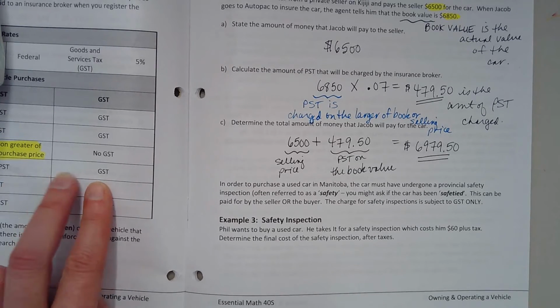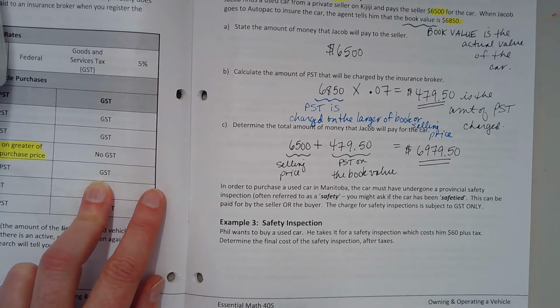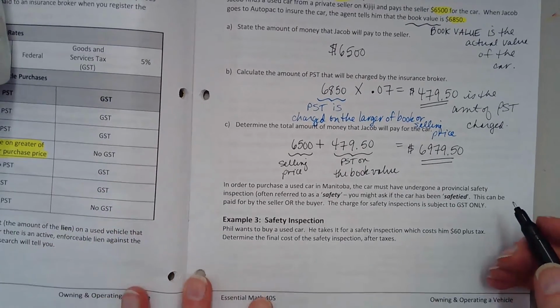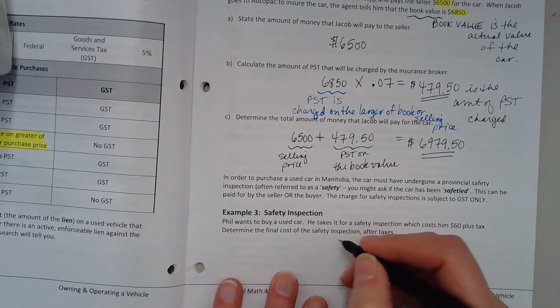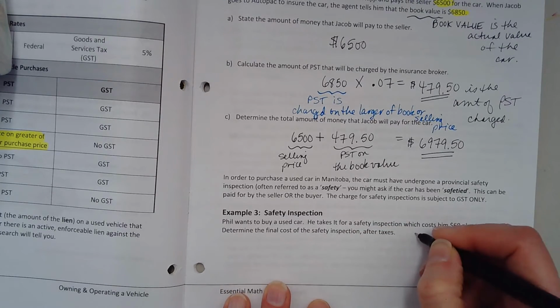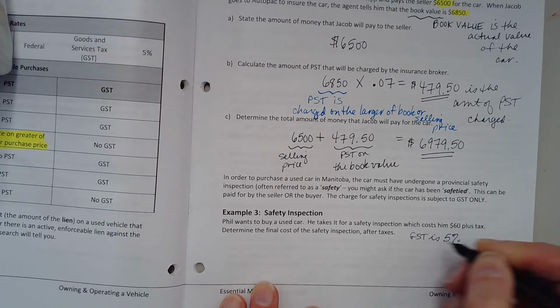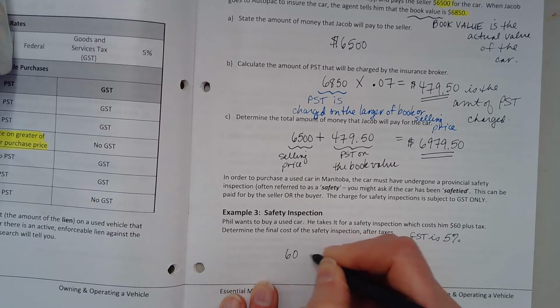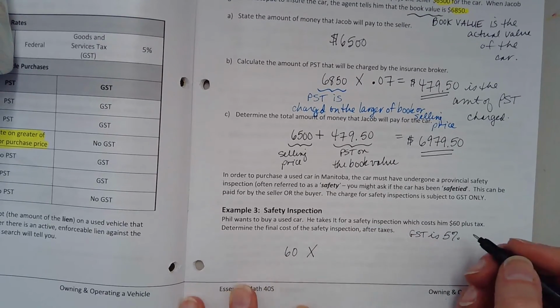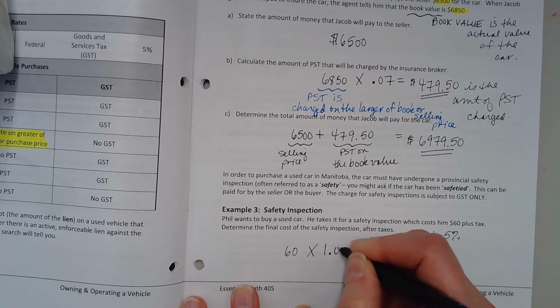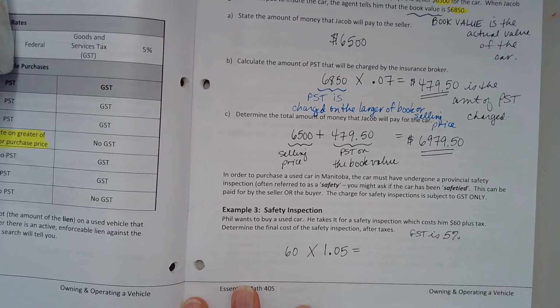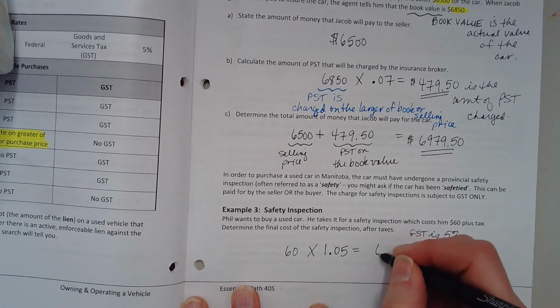So no PST, GST, okay? So GST is 5%, right? So GST is 5%, let's not forget that. So it's going to be $60 times, if I want the full amount, I'll add the 1.05, which is $63.